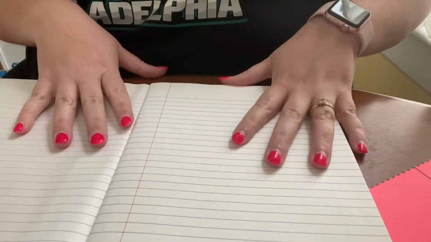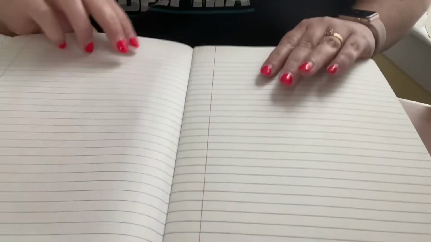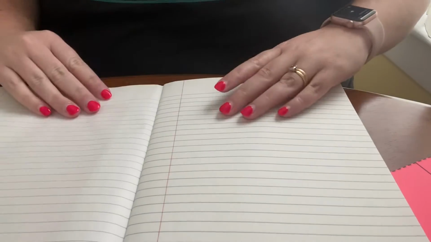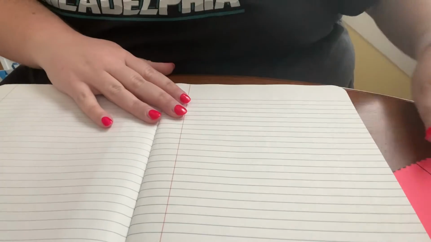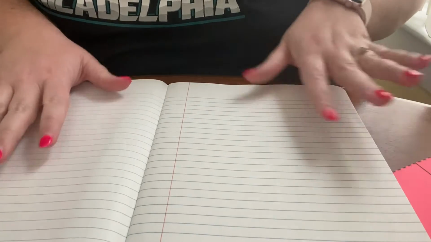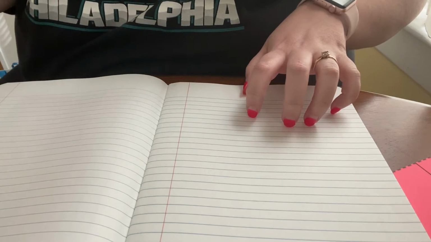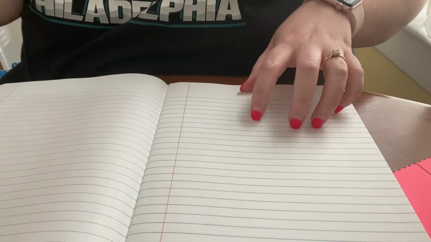Hi there. Today we are going to be making a 2-page spread using pages 8 and 9 in your interactive notebook, and we are going to be making some inferences and some information about observations, because in science we do make scientific observations.